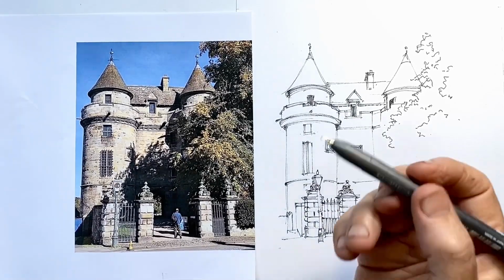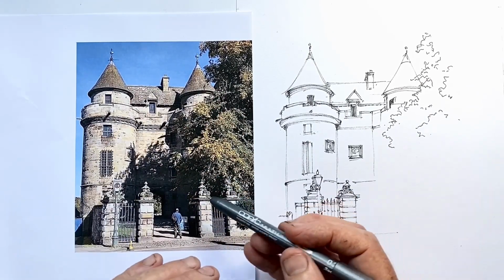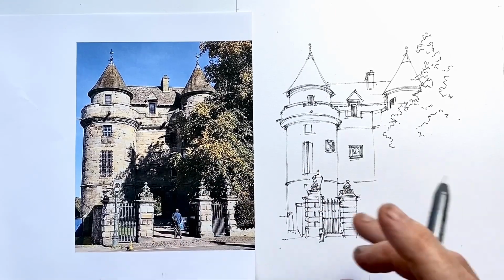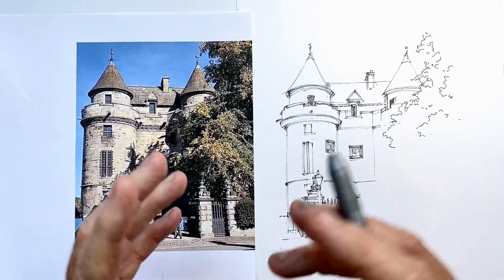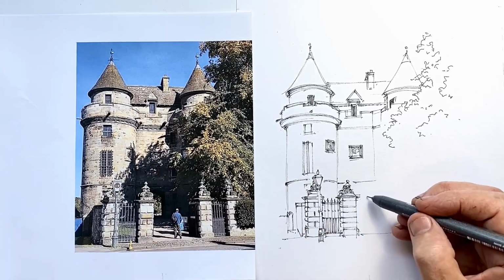Well, our time's racing away. I'm happy with the way the proportions are working out. But what I want to do now is define this section down here and then just spend a little more time going back over parts I've already done, like the final line work, the suggestion of the underlying textures of the surfaces.